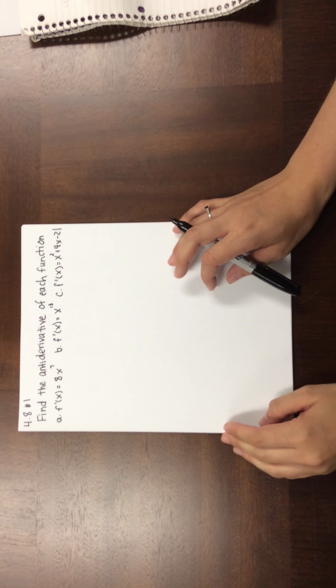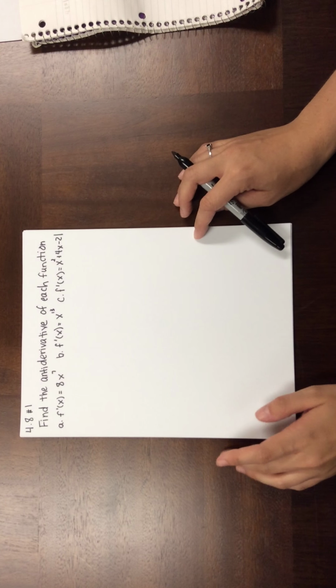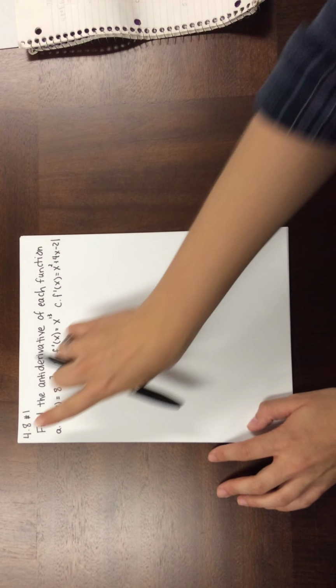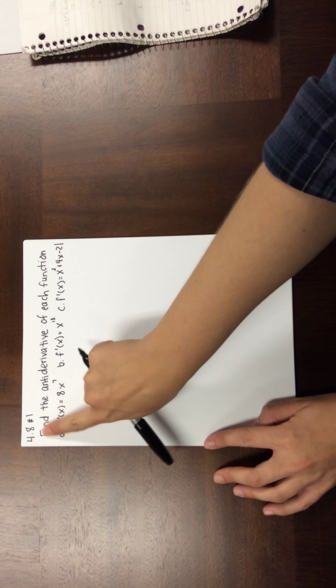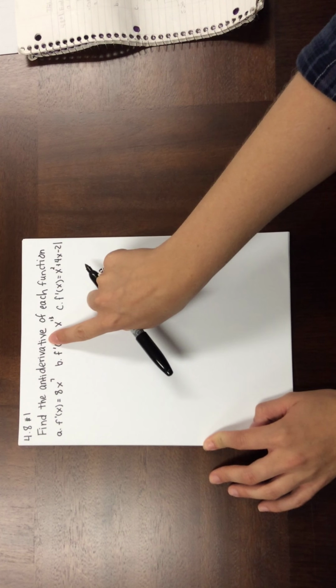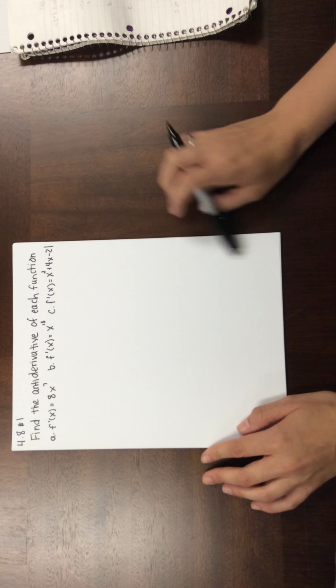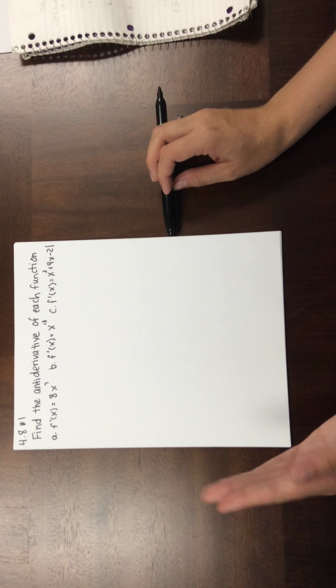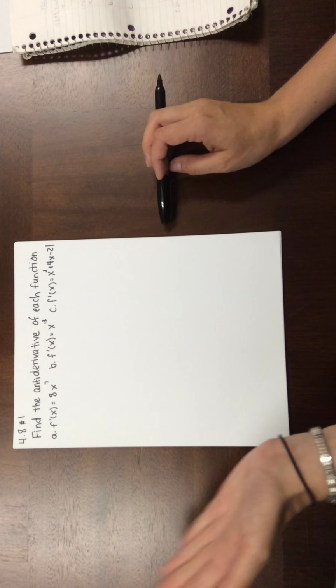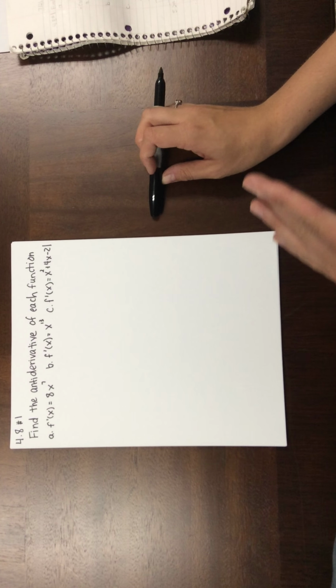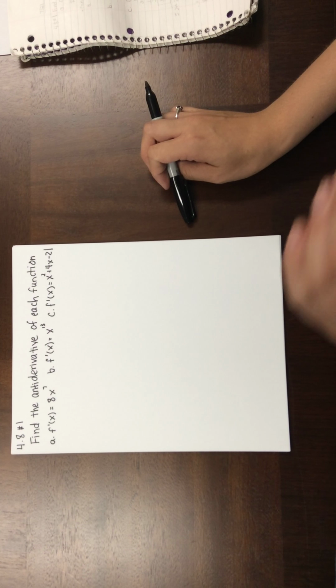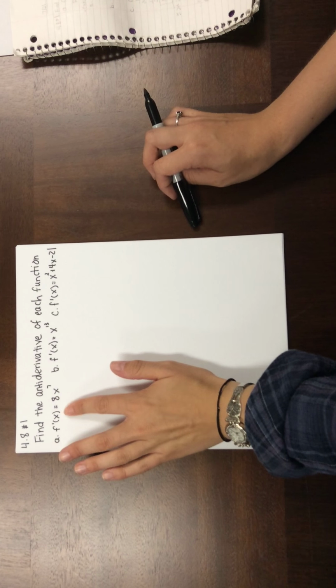So for today I'm going to do two different problems, and the first problem I will be doing is problem number 1 from section 4.8, which states find the antiderivative of each function. And the antiderivative is working backwards, so you're going from the derivative function, finding that original f of x, whereas the derivative was going from f of x to find f prime of x.